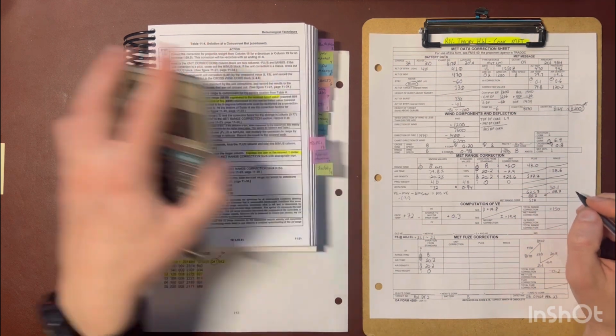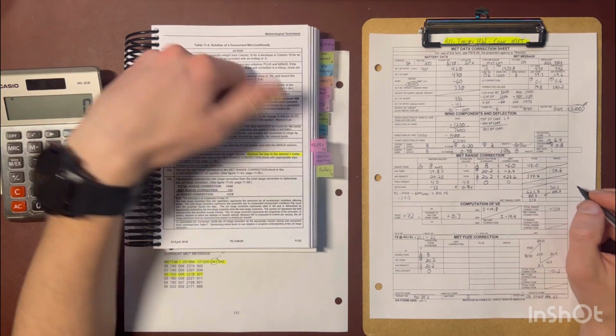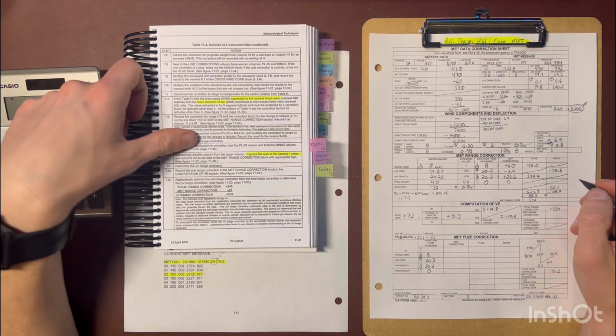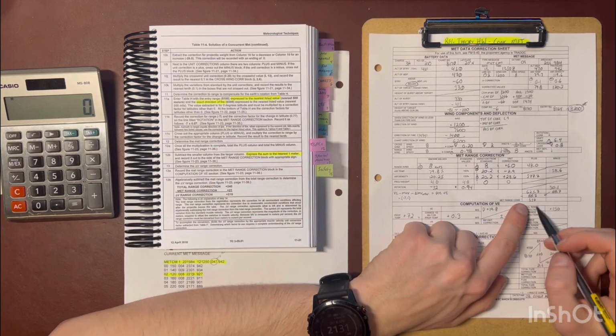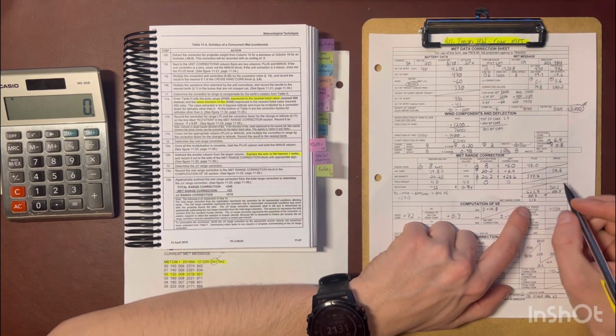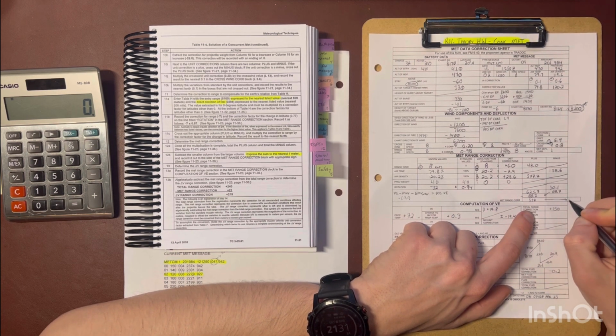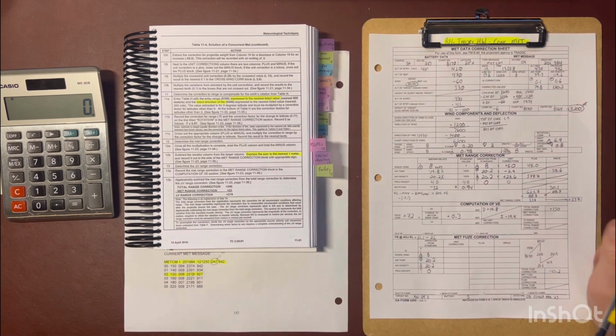Make sure I'm expressing this correctly. I express the sum to the nearest 1 meter. Yep, good to go. And record it out to the side of the met range correction block with the appropriate sign. So because this is in the plus column, that's going to move all the way over here. It's going to be positive 537. All right, too easy.